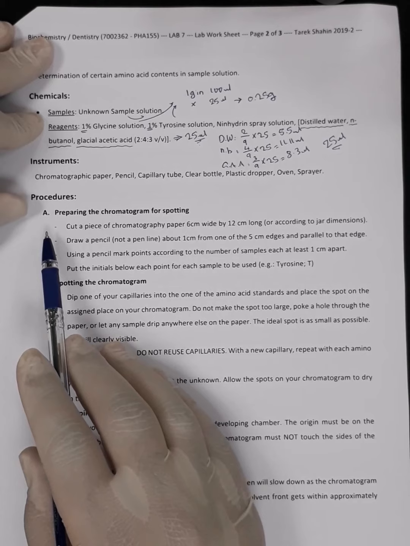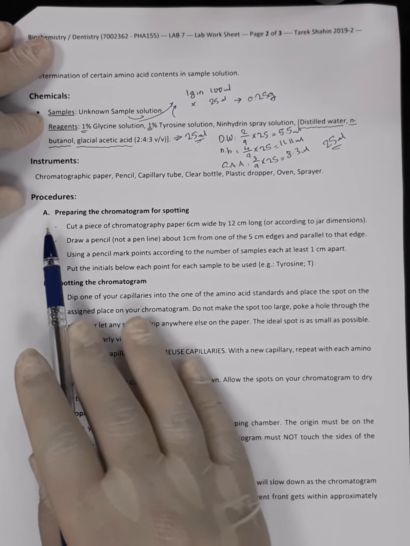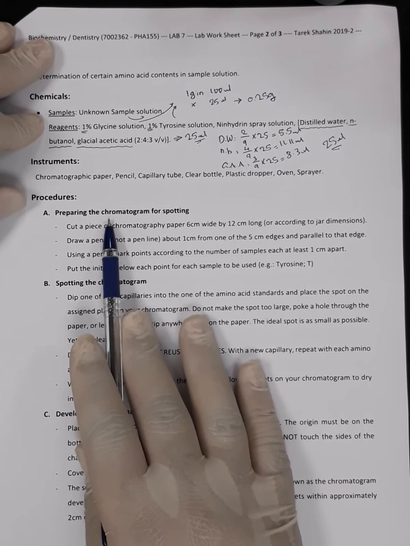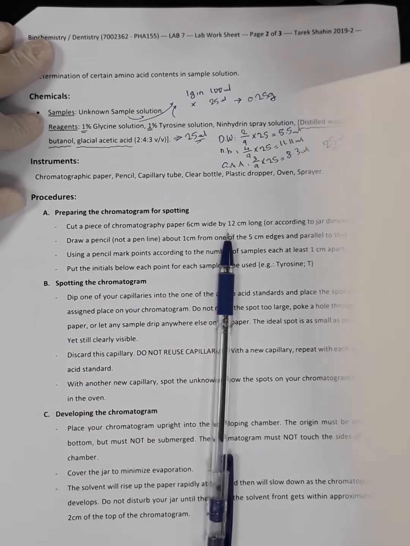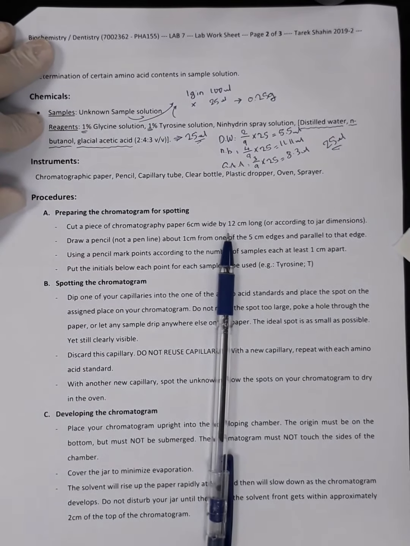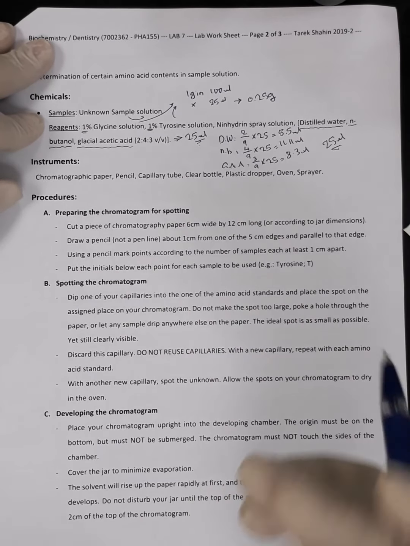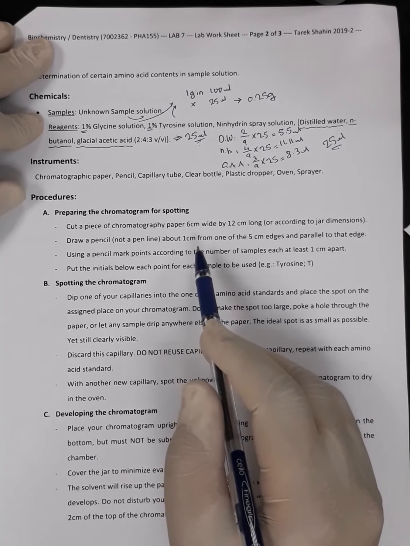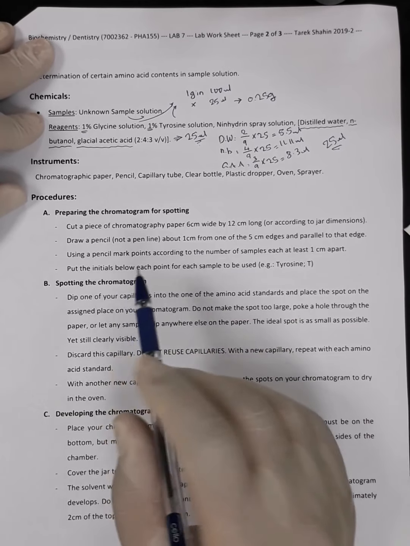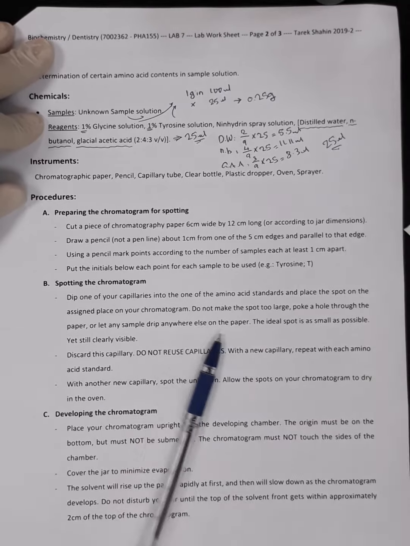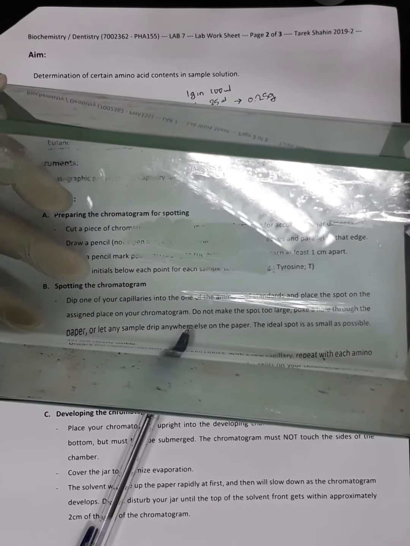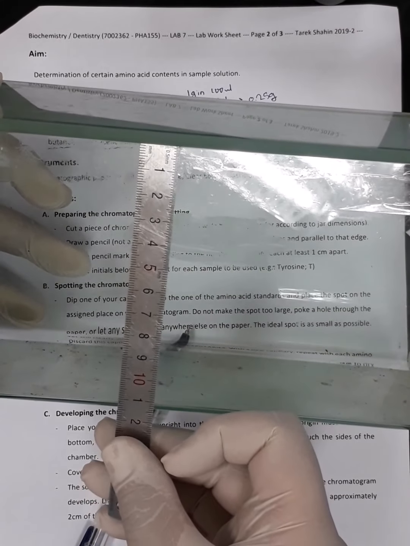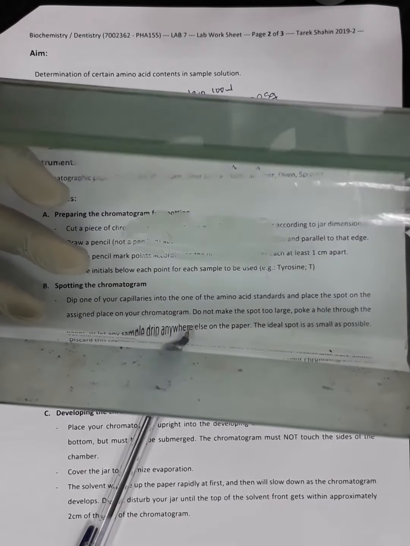Now we are going to proceed with further preparation: preparation of the chromatogram. When we say chromatogram, it means the paper itself. This chromatogram is made up of cellulose, as we said. So the width and the height of the paper will be totally dependent on the experiment itself. We said we are going to use the chromatographic tank or chromatographic jar. This chromatographic jar has a certain height. So we are going to measure that height with the ruler and we find out that it is 11 centimeter.